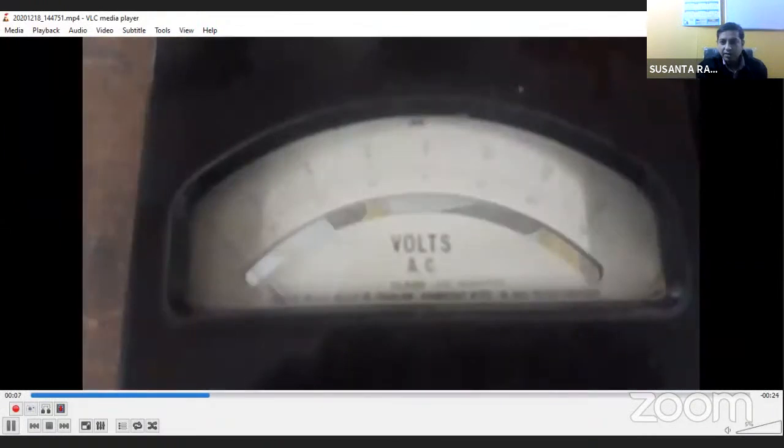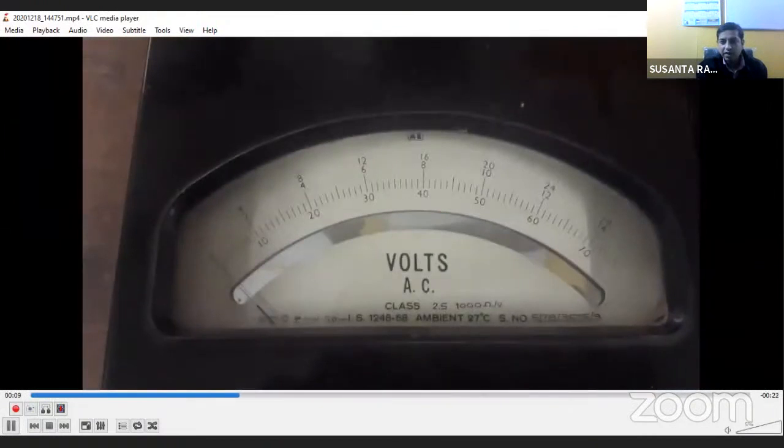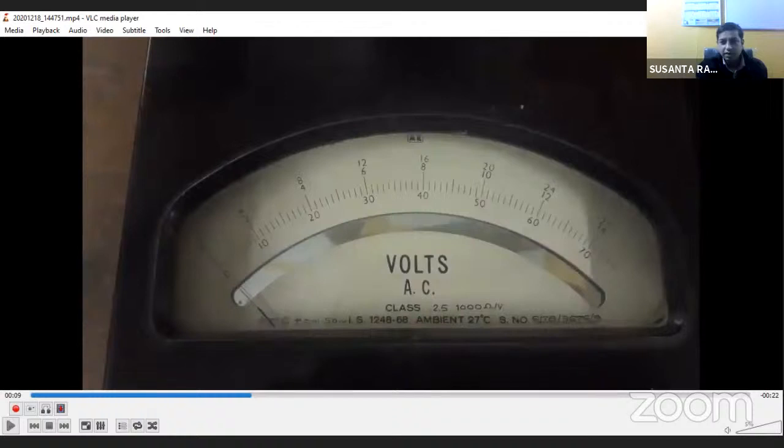You see, this is 15. One range is 0 to 15, another is 0 to 30, another is 0 to 75. So these types of voltmeters are used for the short circuit test, because the voltage developed will be very small.